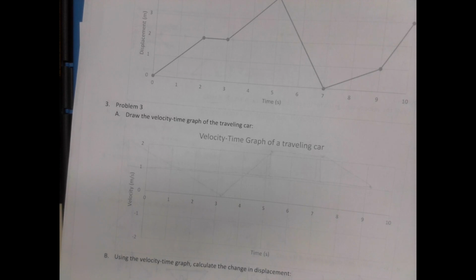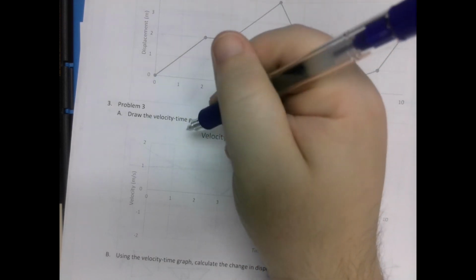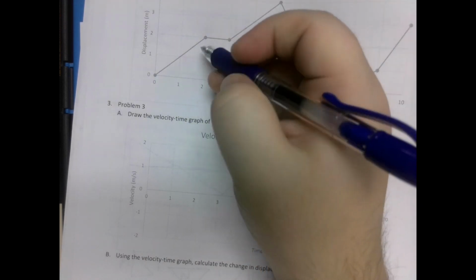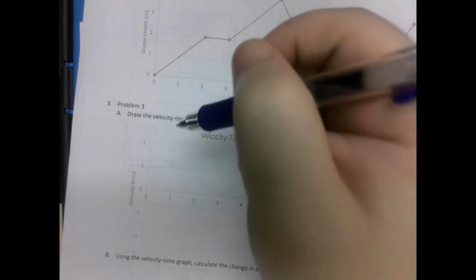So here we're given a displacement time curve. And it says draw the velocity time graph of a traveling car. So we need to draw velocity. Velocity is going to be equal to the slope of displacement. So we need to be looking at slope. Going from distance to velocity, because velocity is distance over time, so we do distance over time.